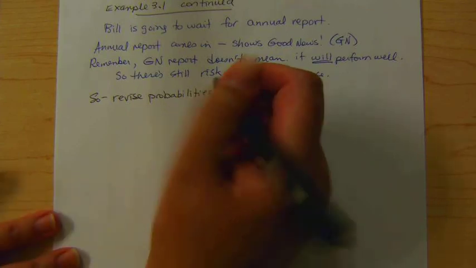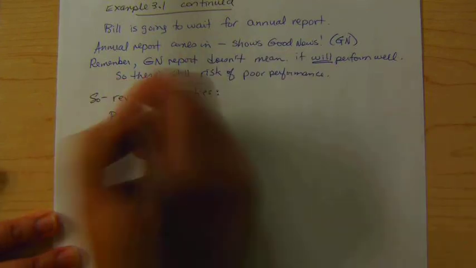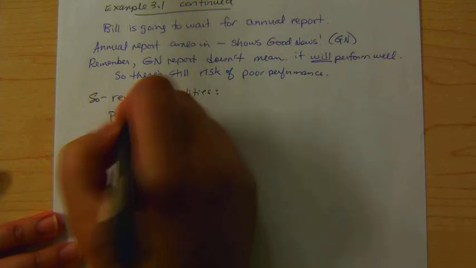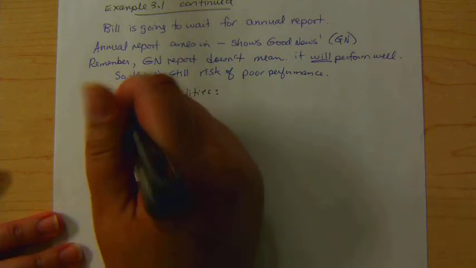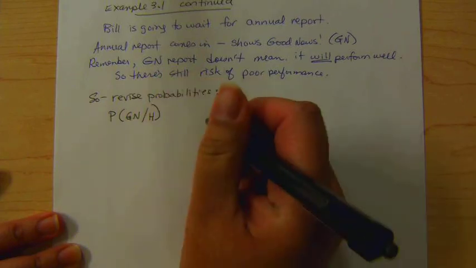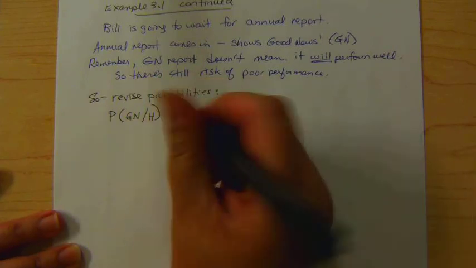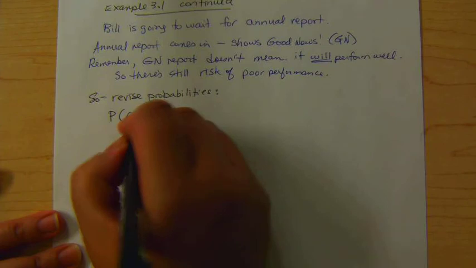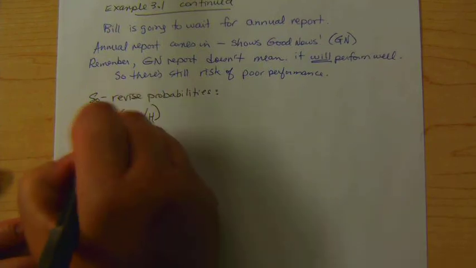So, the probability of high performance, given good news has occurred. I'm going to write that out.